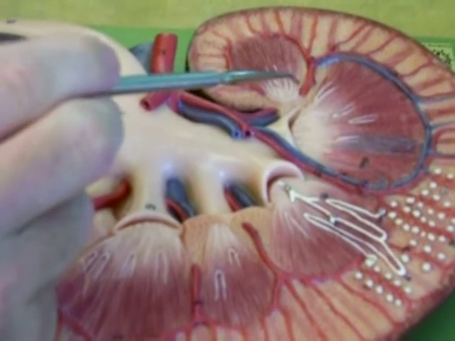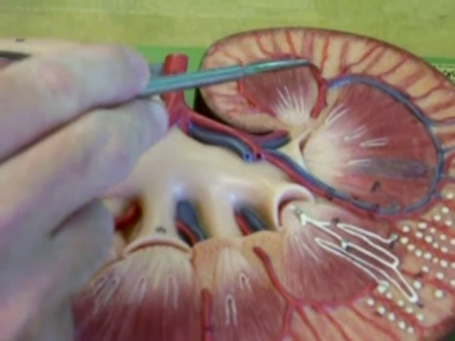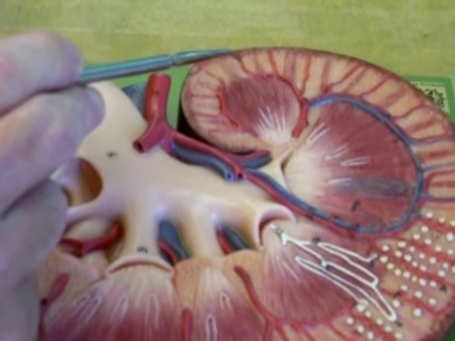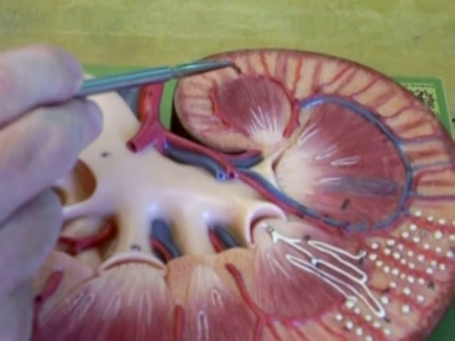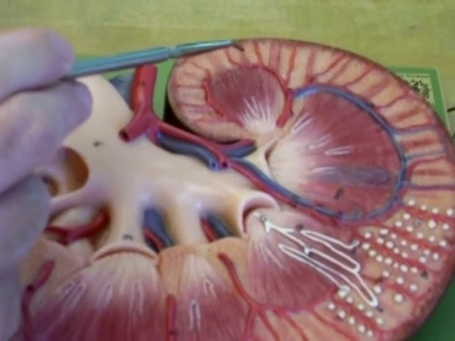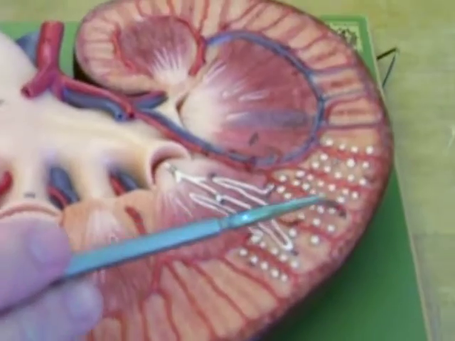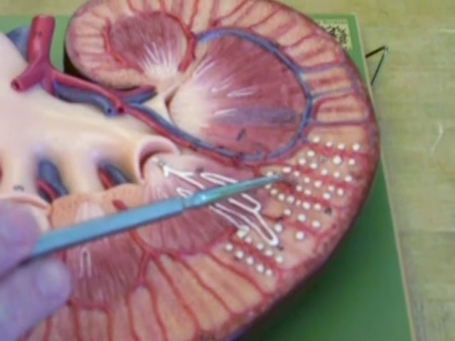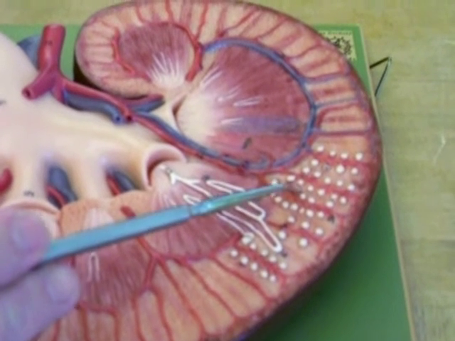I had to check on that. We go from interlobar to an arcuate, which forms this arch right here. From the arcuate, you have individual interlobular arteries here. In the book, they're called cortical radiate. Now, if we see in this view right here, those cortical radiate or interlobular arteries will feed into the individual renal corpuscles of each and every nephron.